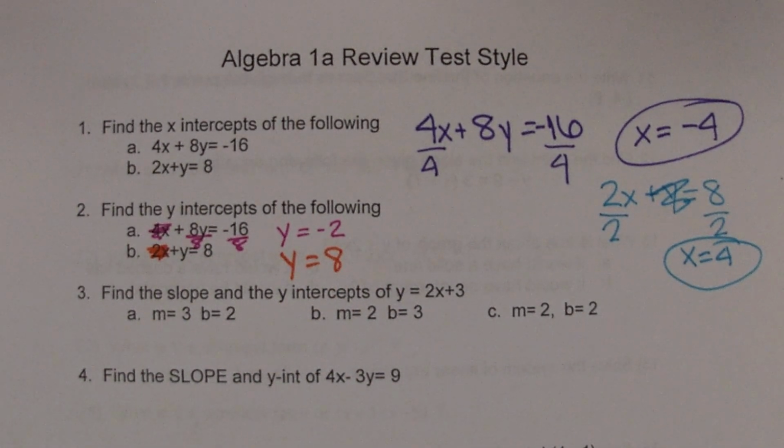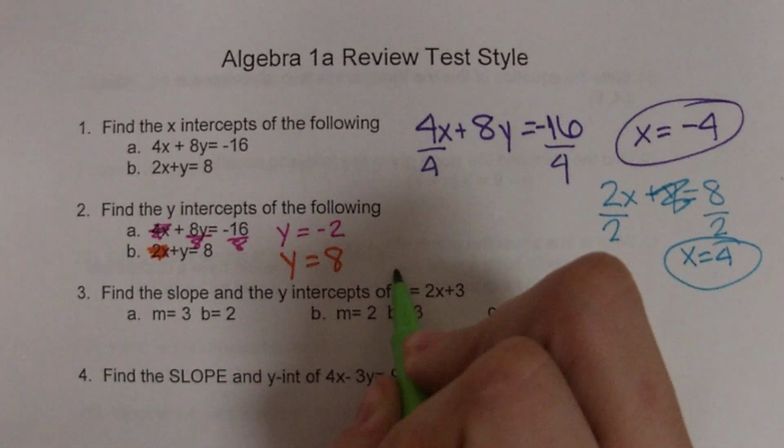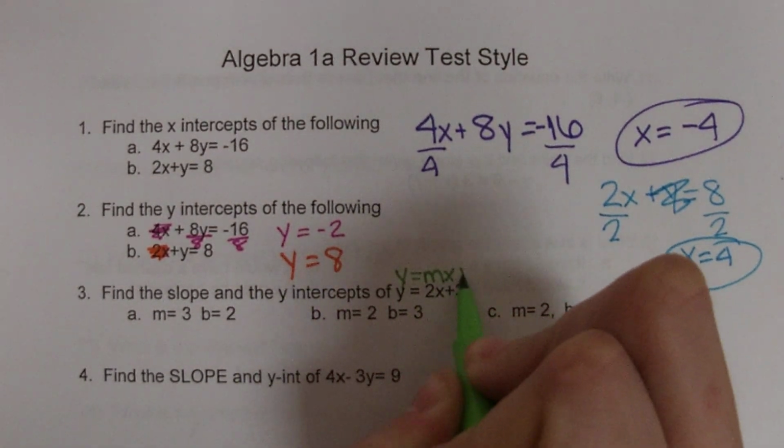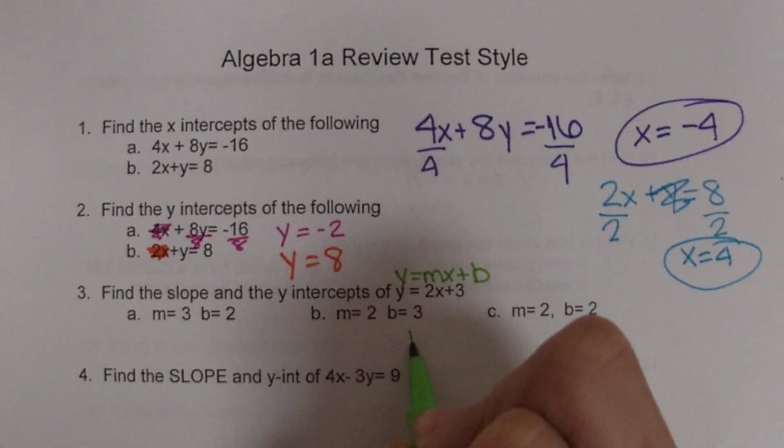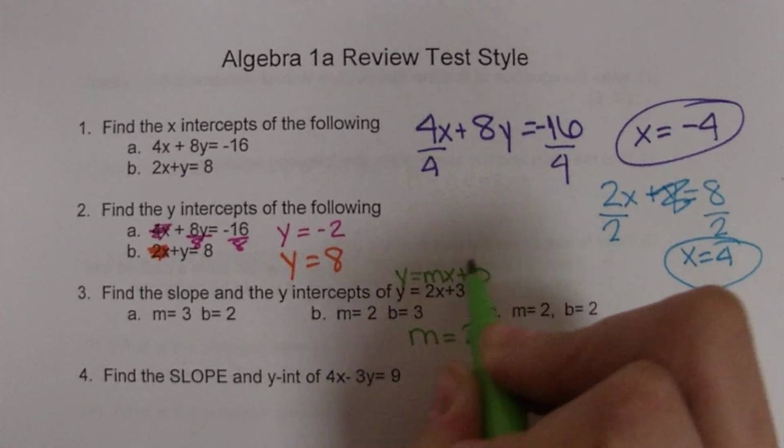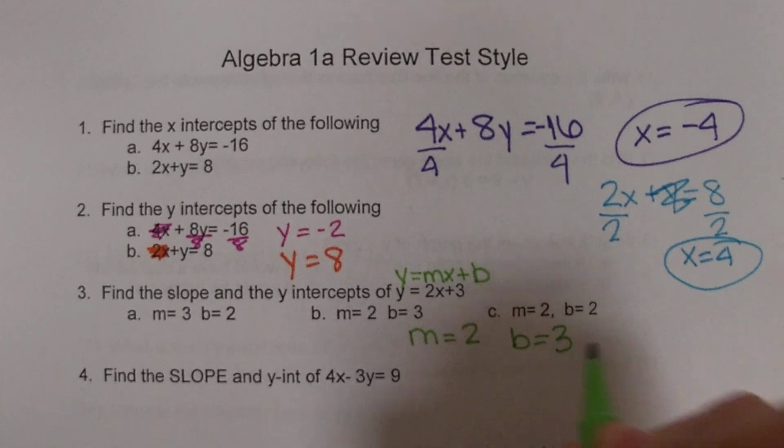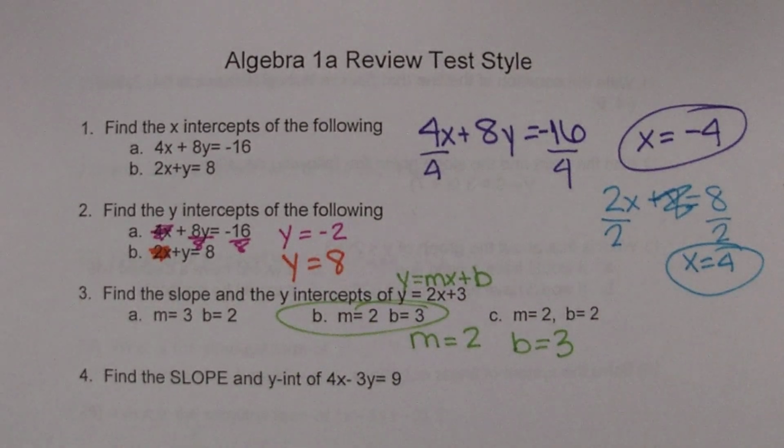Number 3 asks to find the slope and the y-intercept. So this is in the form y equals mx plus b. So m is going to be 2, and b is going to equal 3. So we would want to pick b.